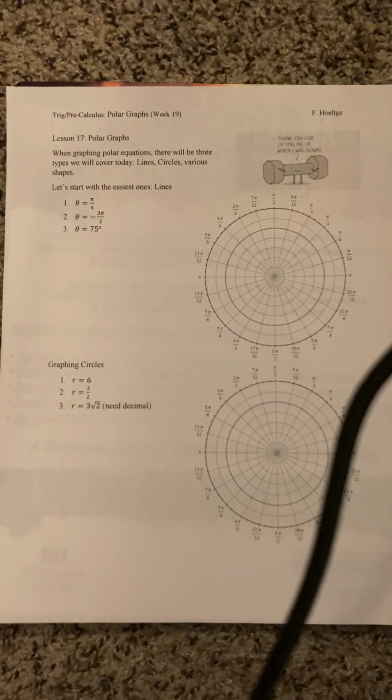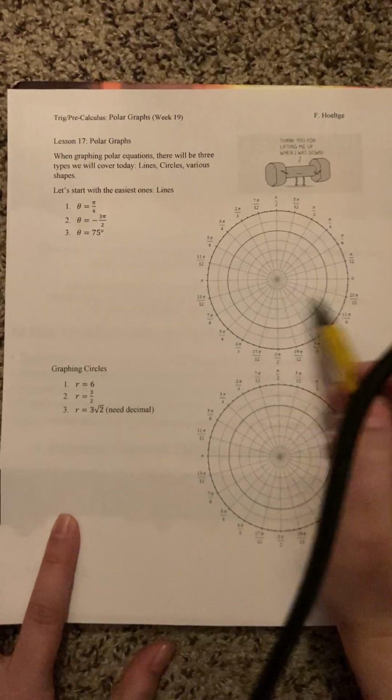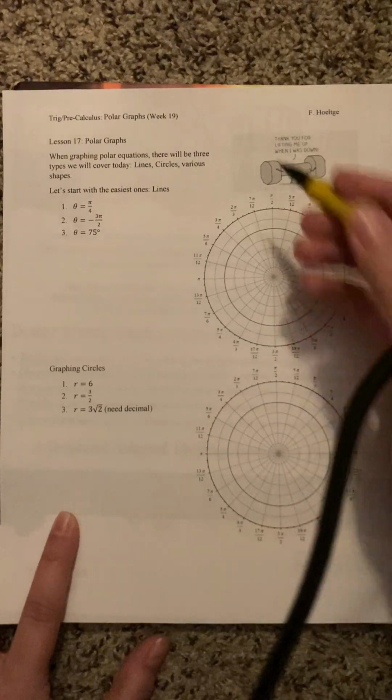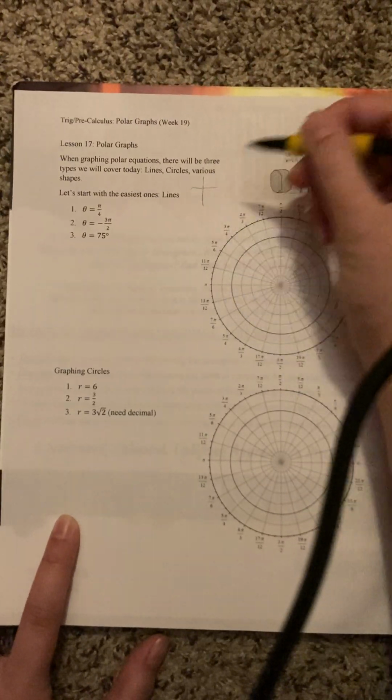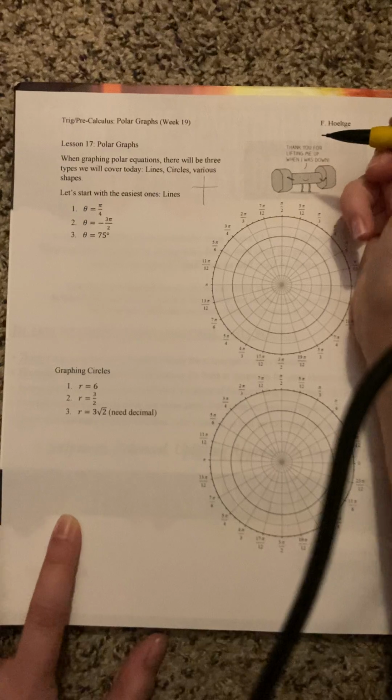All right, so we are going to focus on the second part of lesson 17, which is graphing polar equations. Now, polar and rectangular equations can represent the exact same thing. The only difference is that polar uses this kind of a graph, where rectangular uses our typical XY graphs.